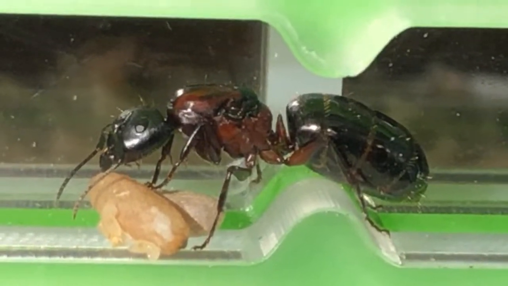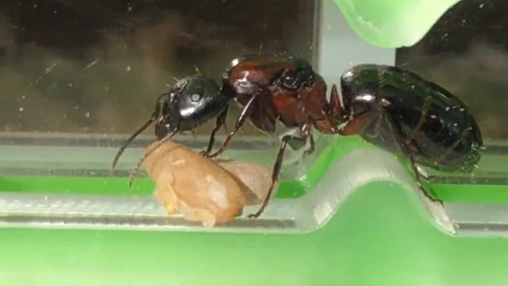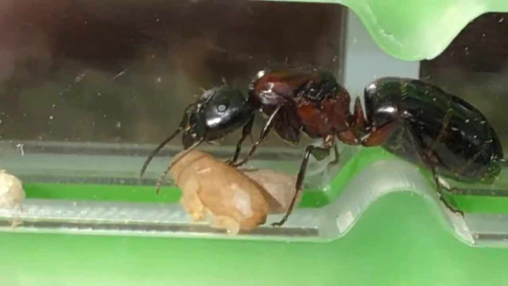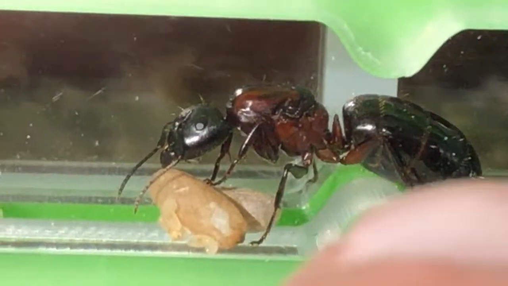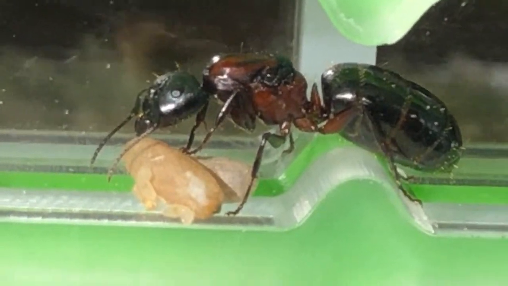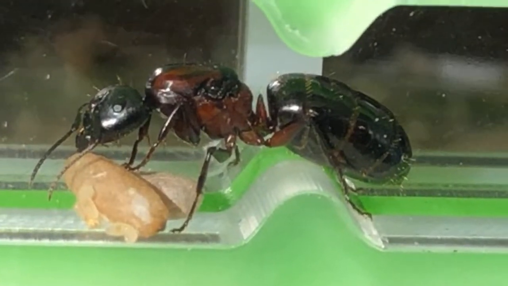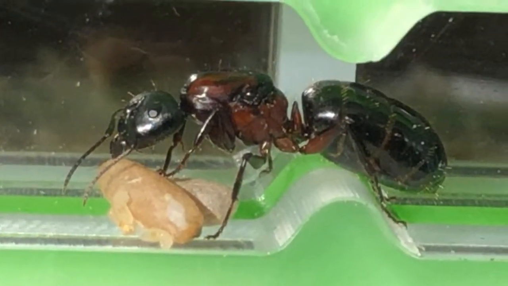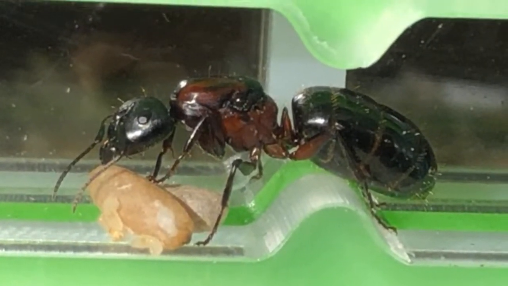It's the coloration. The soldiers will have a way bigger head than this, and the queen is the one with the big abdomen. But yeah, these are the workers. They don't have big heads, and they don't have big abdomens, and they don't have big anything.